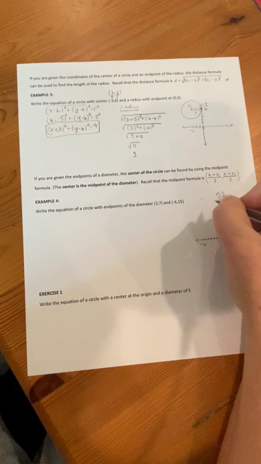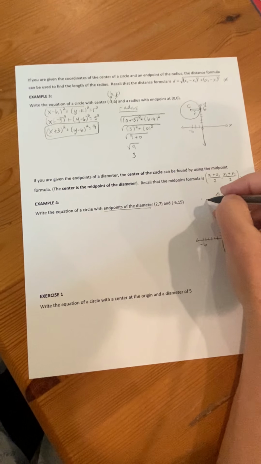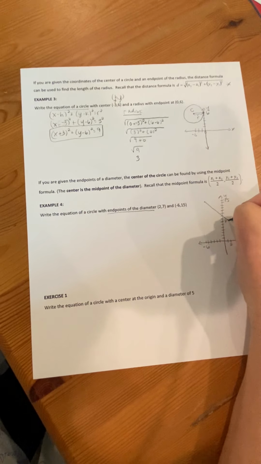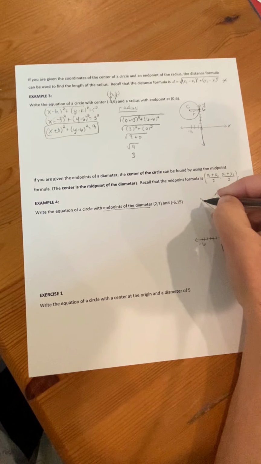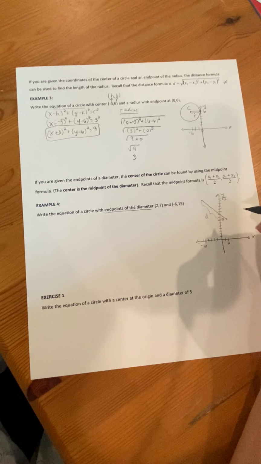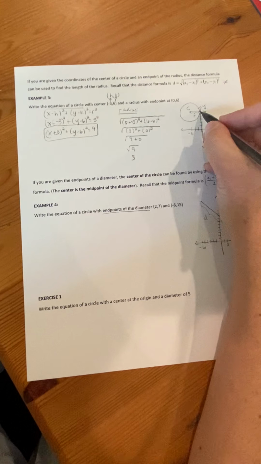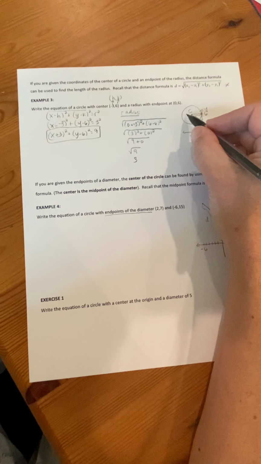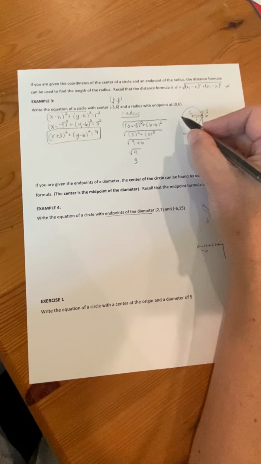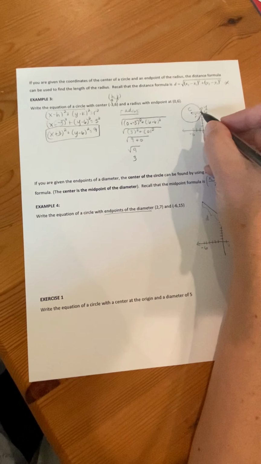So these 2 points are the endpoints of the diameter, right? So if I connect these, okay, that's your diameter. The whole thing is the diameter. So think about what we know for a circle, right? It needs a center and it needs a radius. The radius is half the diameter. So if I go straight across like that, that would be the diameter. So where is that center with respect to the endpoints of the diameter?